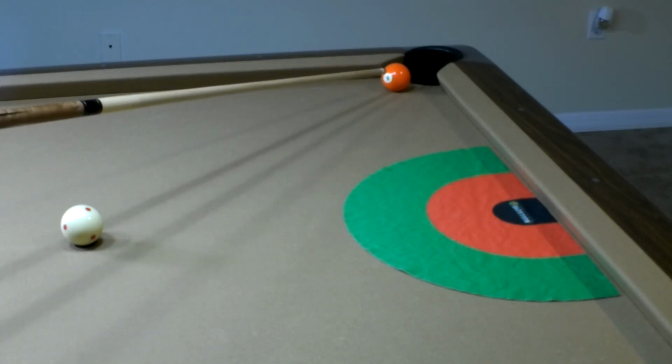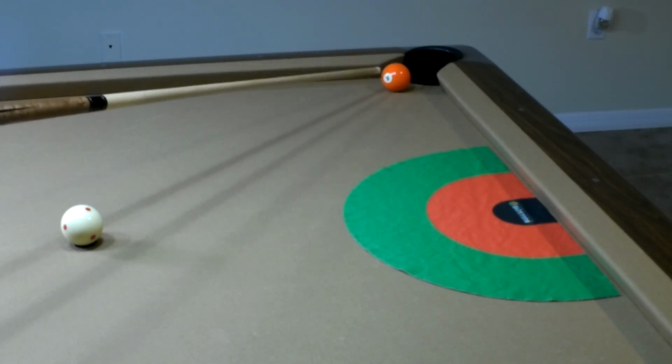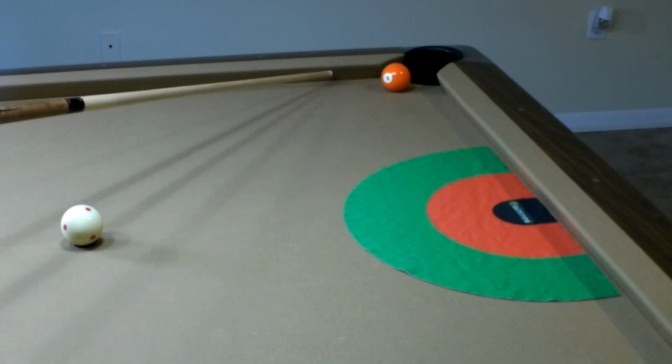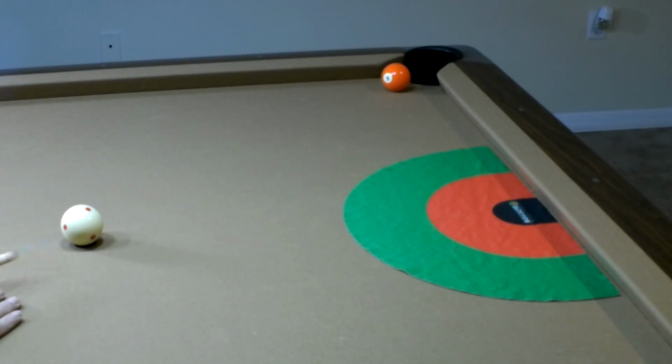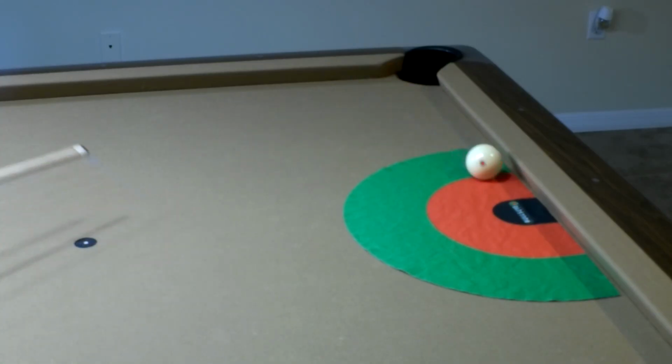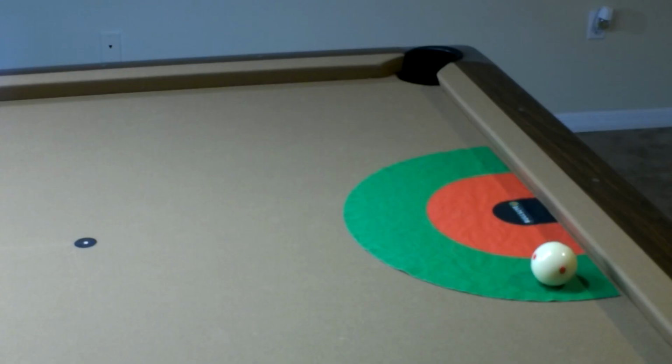So the cue ball will make contact with the left side of my object ball, into the rail, and then roll down for the proper position. And that's what we want.